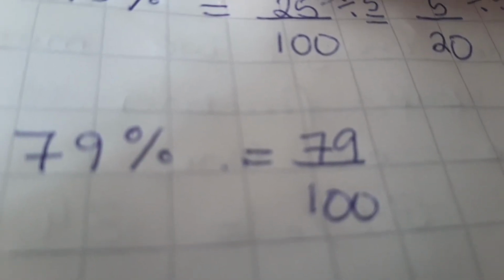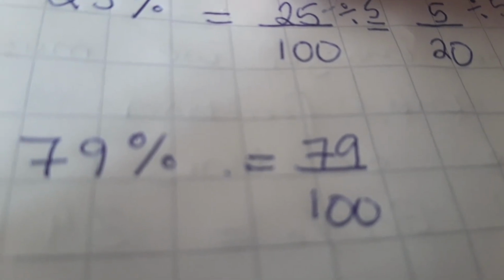Next one, 79%. So you write 79 over 100. When you look at those two numbers, nothing goes into them. So that is a question that does not cancel. So that is the answer, 79 over 100.